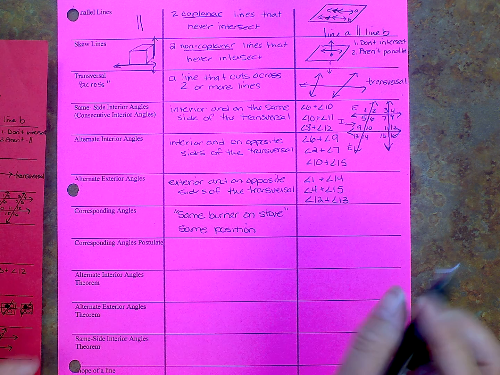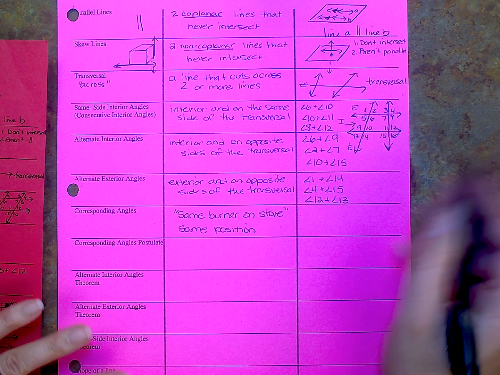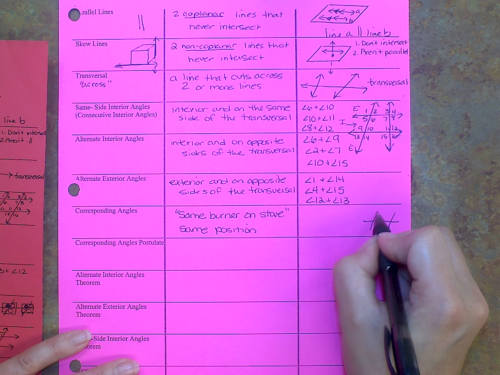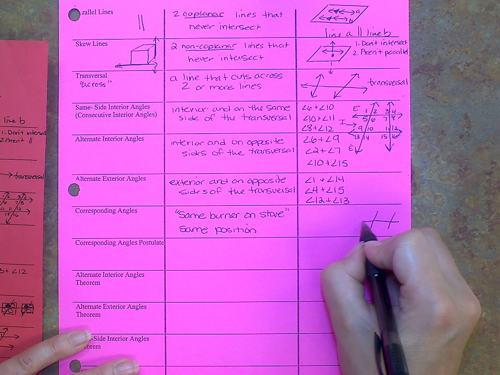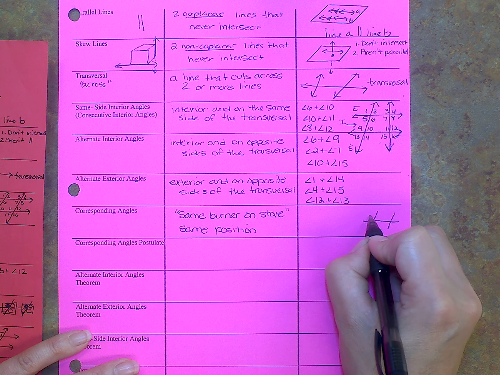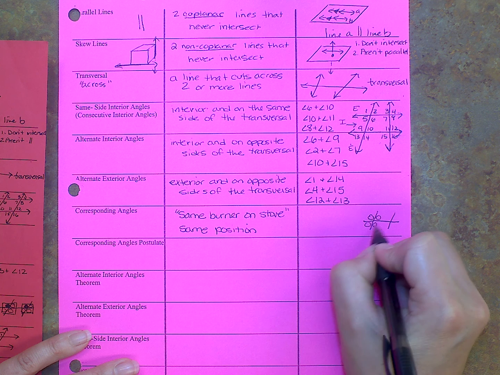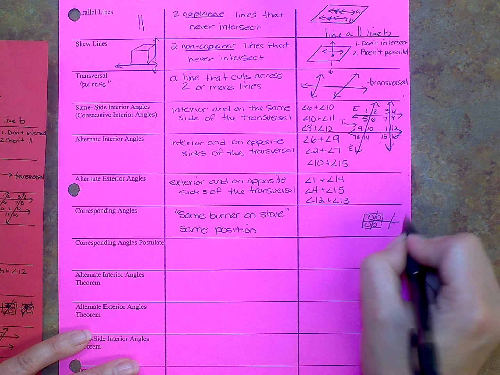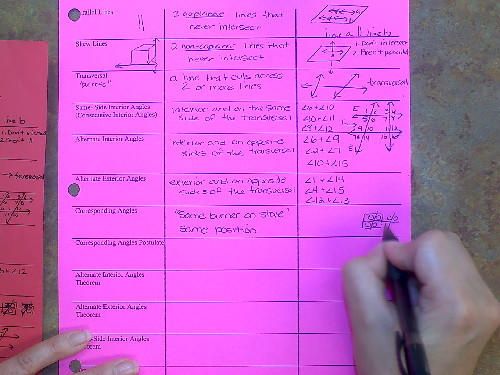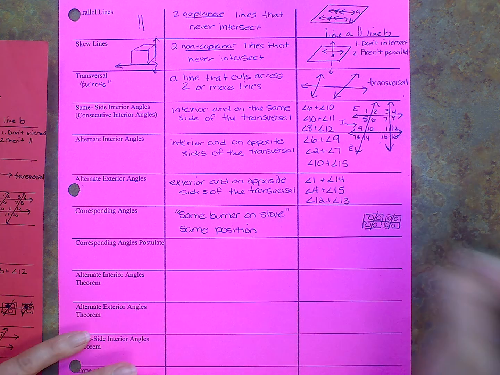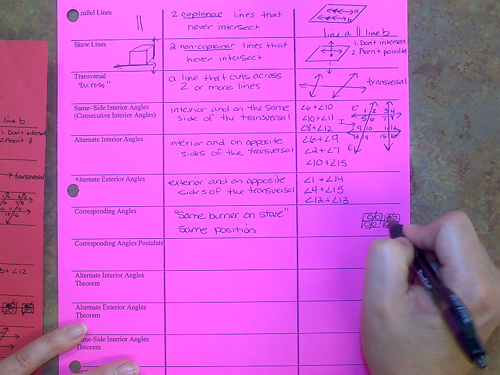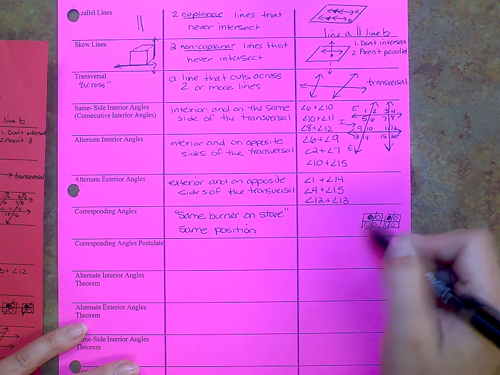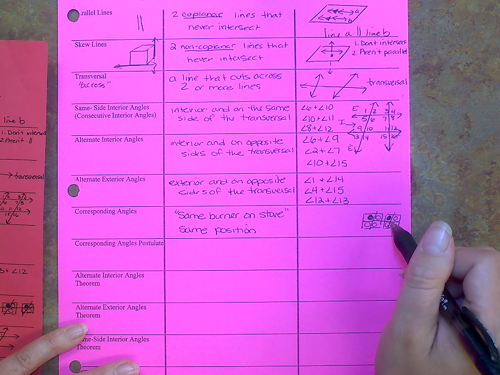So, if you imagine, I'm going to draw some pictures here for you. You've got a line and a transversal. Imagine this intersection of streets creates one stovetop, and this intersection creates another stovetop. So the back left burner and the back left burner would be the same position, or the same burner on the stove.